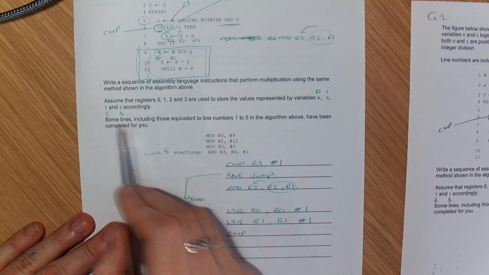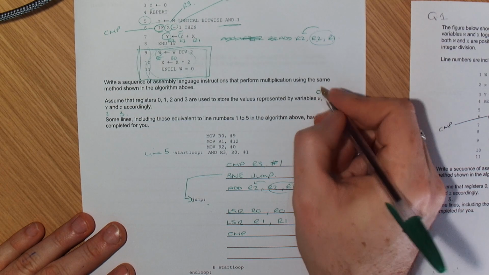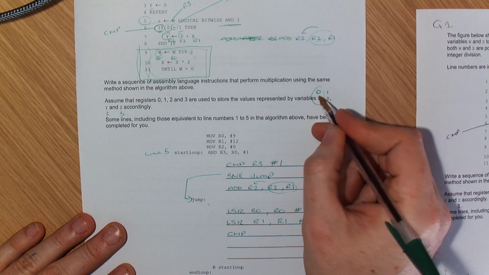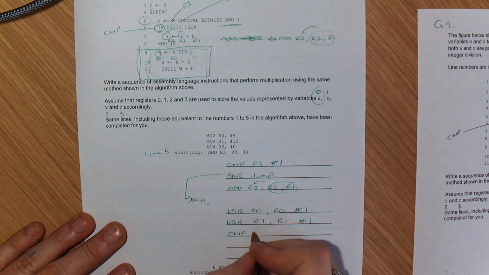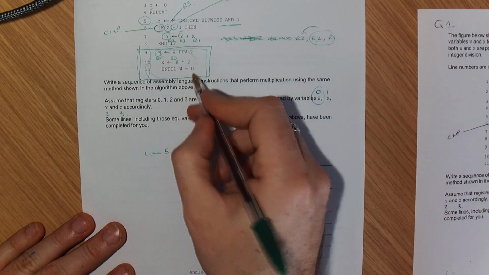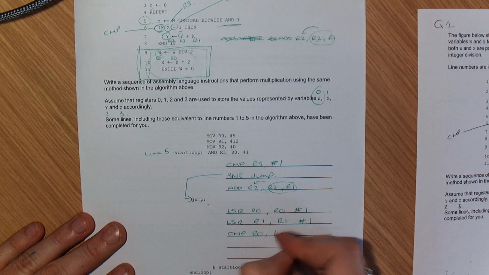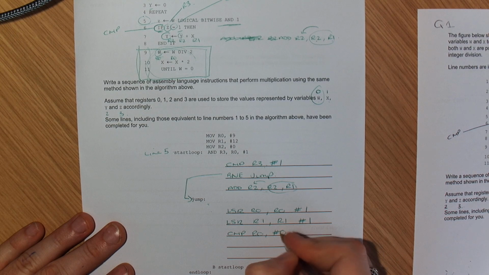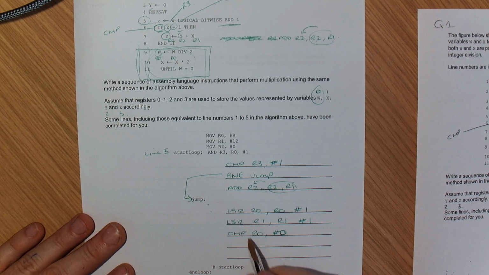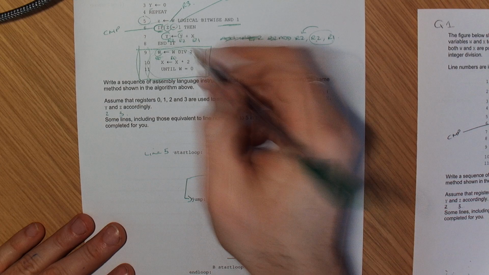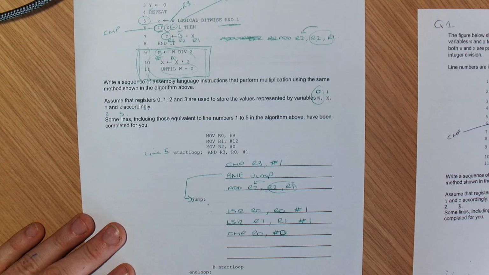And W, just double check it. This is why I annotate was register 0. Compare register 0 with hashtag 0. And if that is equal to that, then I'm going to jump to the end.